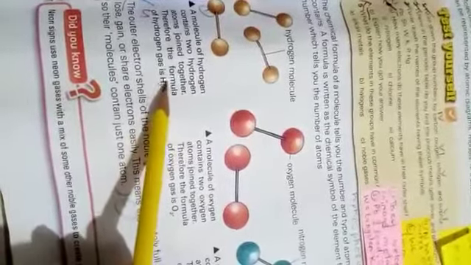In elements, the same type of atoms combine to form molecules, whereas in compounds, different types of atoms combine to form a molecule. So we represent them with a chemical formula. In a chemical formula, there is the symbol of the element, and the number in the foot shows how many atoms combine.